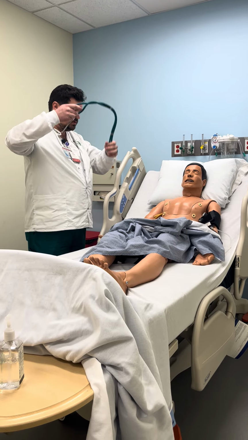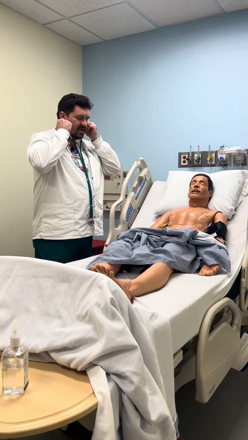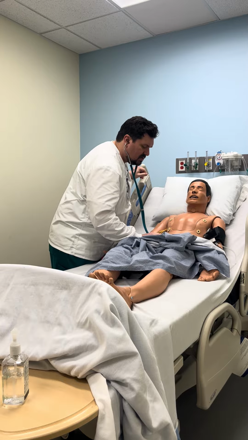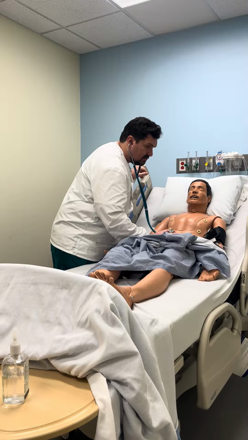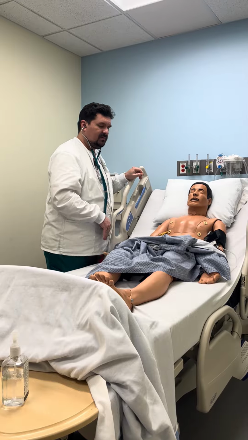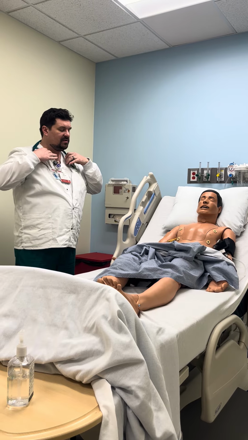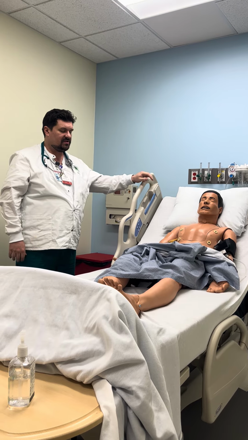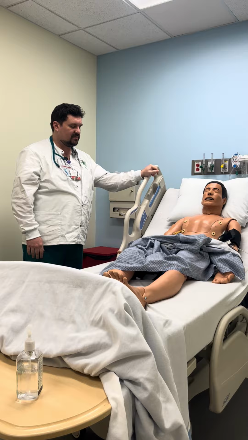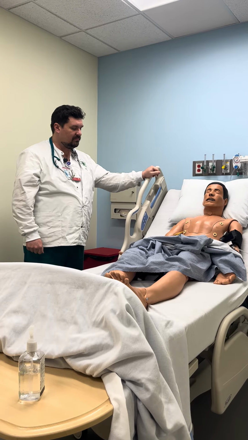Next, I'm going to auscultate the abdomen, starting in the right lower quadrant, upper right quadrant, upper left quadrant, lower left quadrant. I listen for a full minute for bowel sounds. Normal range is 5 to 30 per minute. I heard 7 in each, so it's not hyper or hypoactive bowel sounds. They all sounded normal.